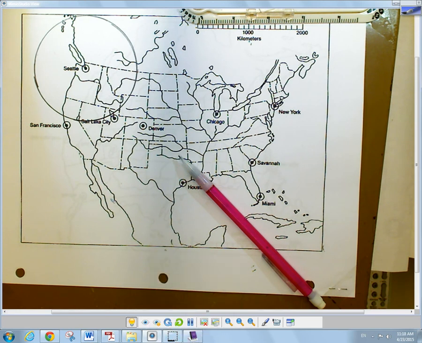So that is the basics of drawing circles to symbolize the distance from a city to the location of the epicenter. You'll be doing a lab involving this where you will actually pinpoint the location by using data from 3 different seismograph stations.